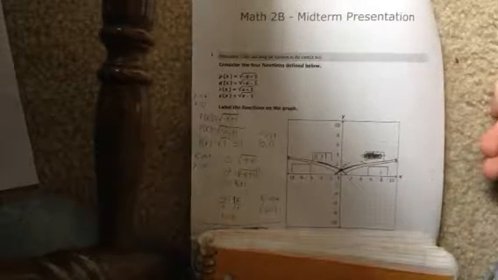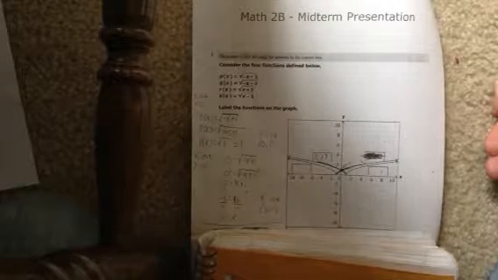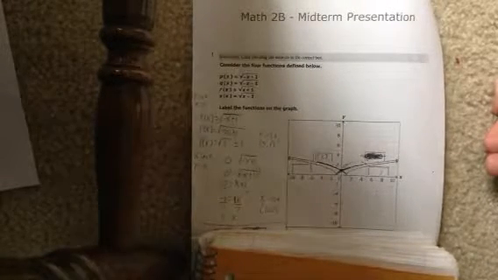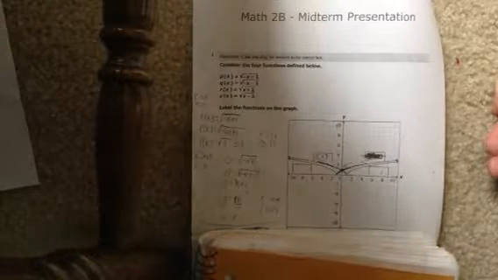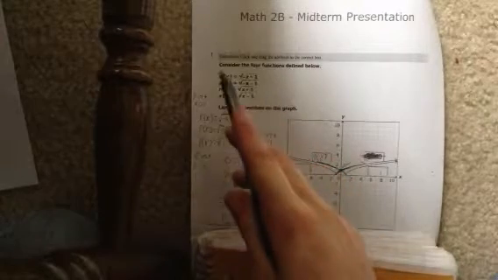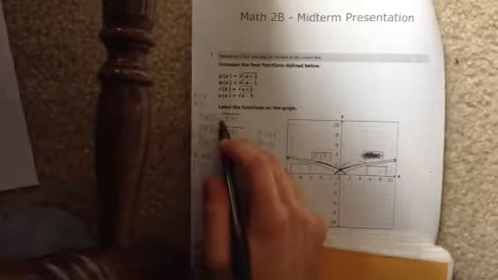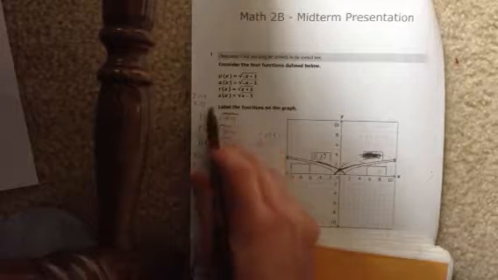P of x equals negative x plus 1, Q of x equals square root of negative x minus 1, R of x equals square root of x plus 1, and S of x equals square root of x minus 1. And now we need to label the functions on the graph. So, to do that, let's start with just P of x. P of x equals the square root of negative x plus 1.